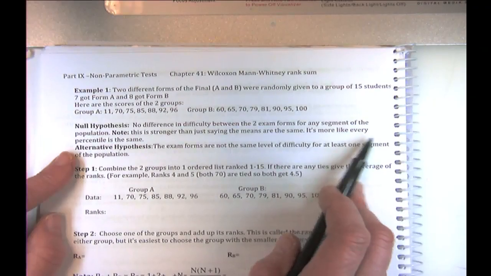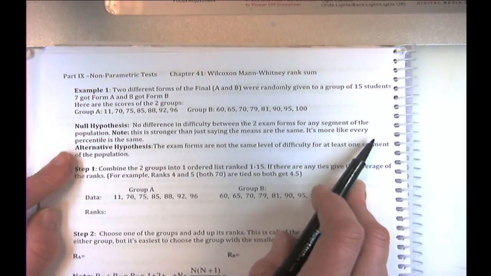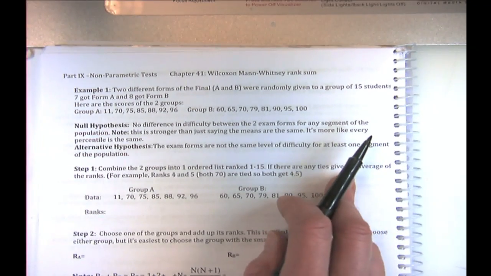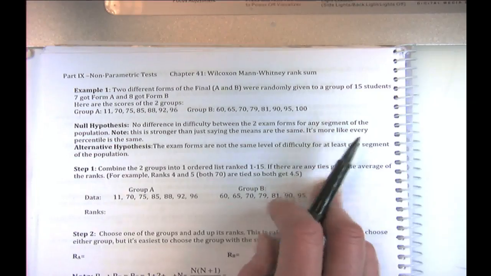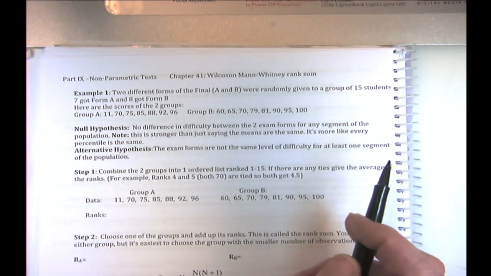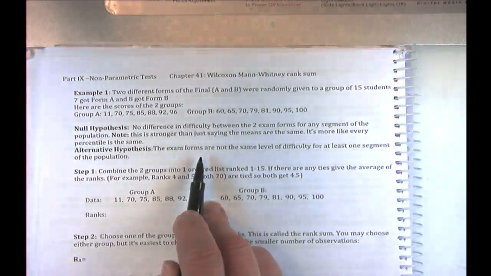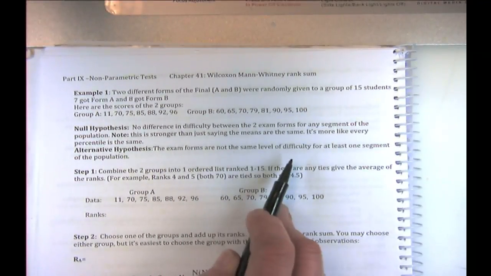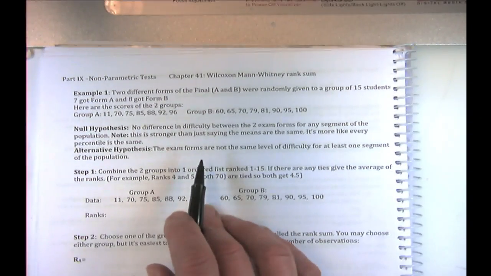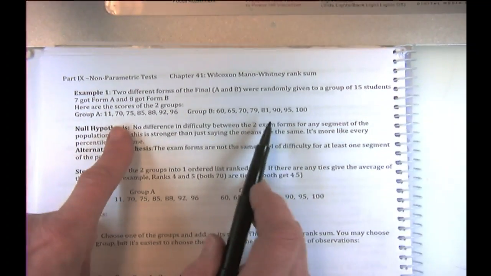I wanted to make sure that it wasn't just the overall mean that was the same, but that the tests were equivalently difficult for the people at the low end and the high end and throughout. So this was actually a better choice of test statistic. And the alternative hypothesis is no, the exam forms are not the same level of difficulty for at least one segment of the population. So it probably makes sense to you too.